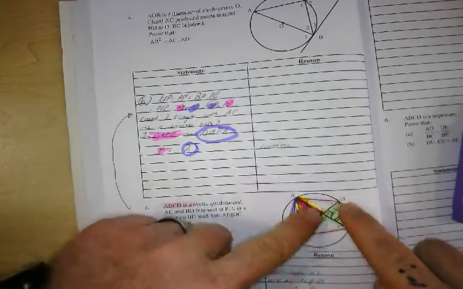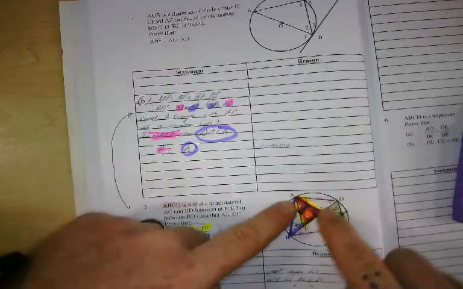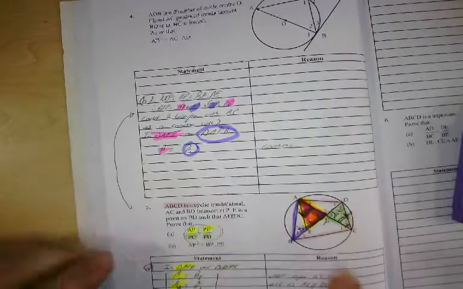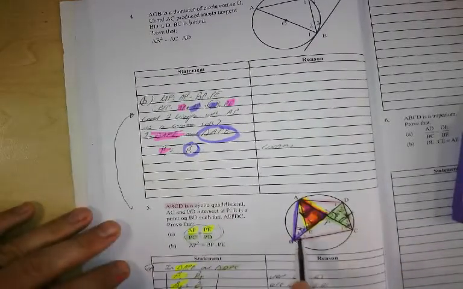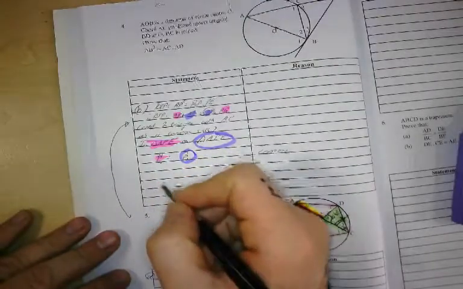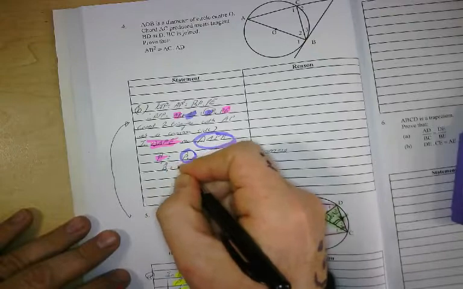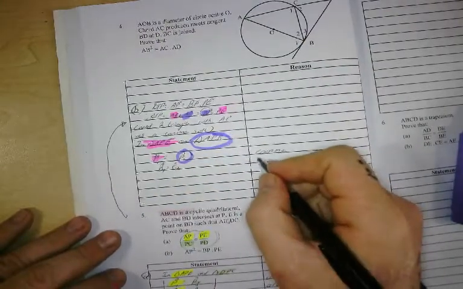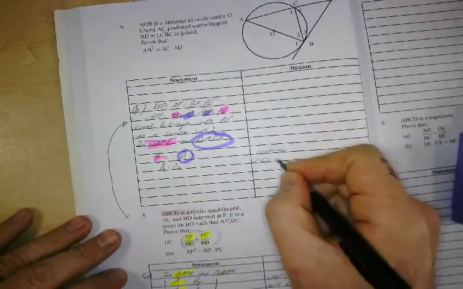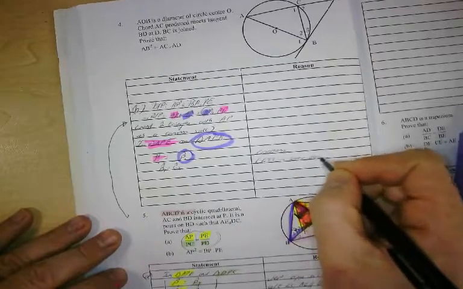AD also subtends C2 on the circumference. So I'll go there and now there. So B1, okay, must be equal to C2. So I've got B1 in the purple must be equal to C2. Reason: angles in same segment.